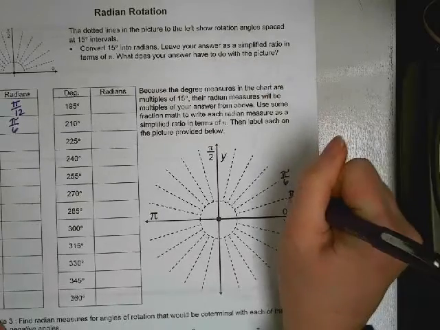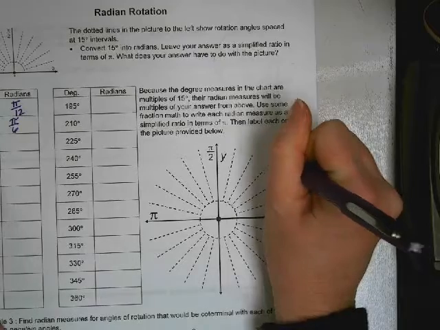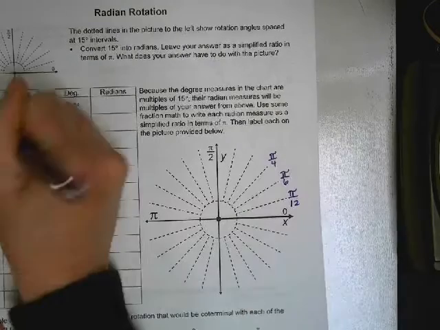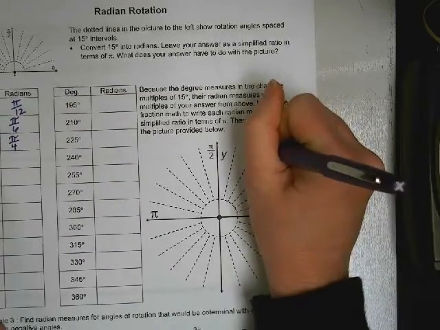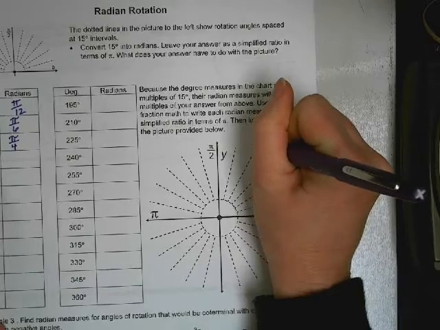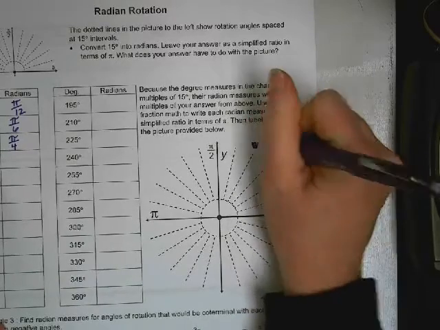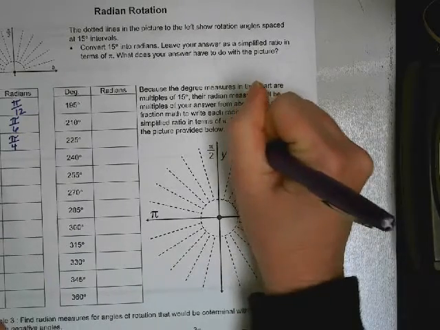Then the next one would be 3 pi over 12, which simplifies to pi over 4. The next one is 4 pi over 12, sorry, which simplifies to pi over 3. So 60 is pi over 3. And then this is 5 pi over 12.